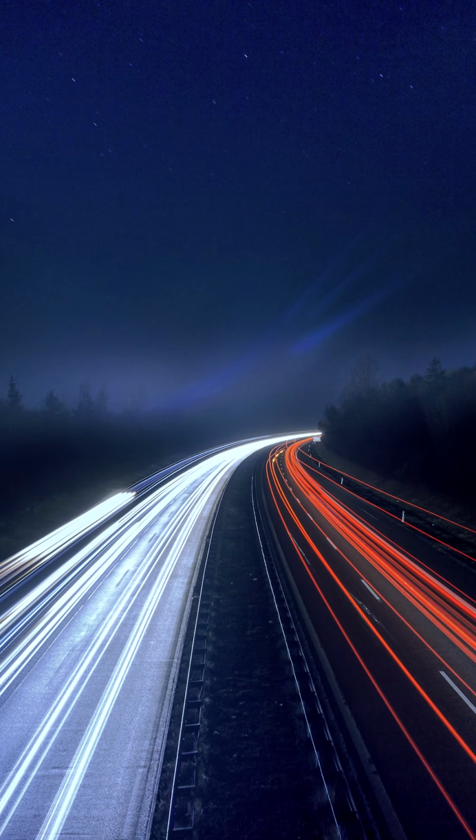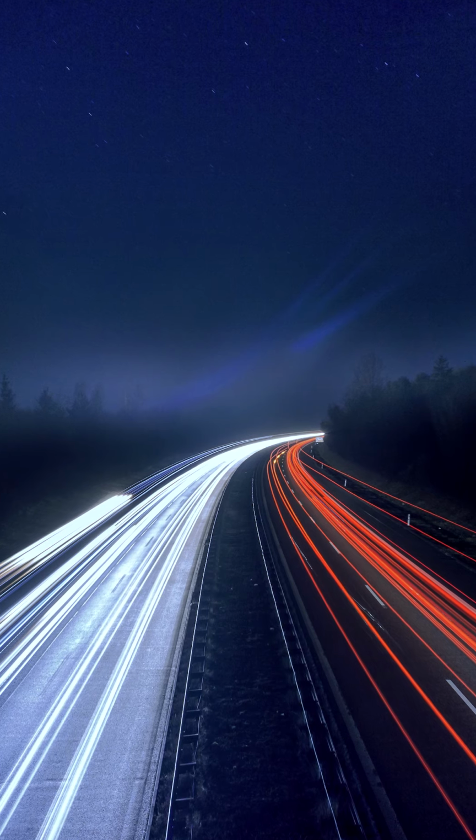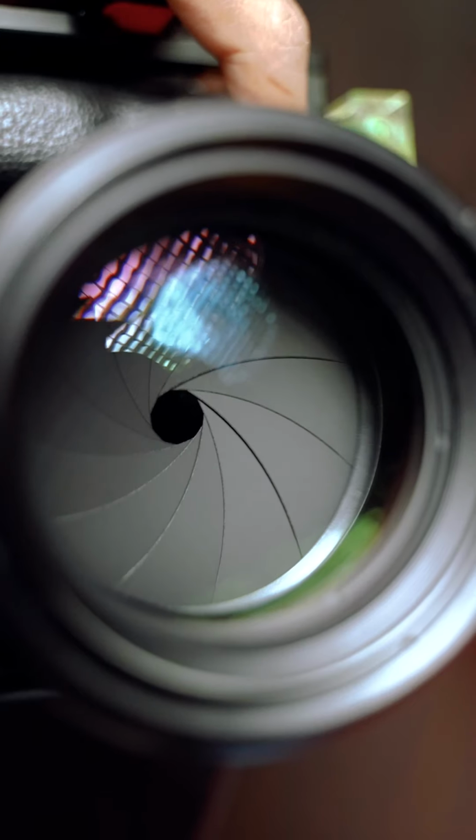When you want to capture motion, you need to play around with shutter speed. It is about how fast your camera shutter basically snaps. Aperture is basically the lens opening. The lens opens out for more light, and it'll close down for less light.